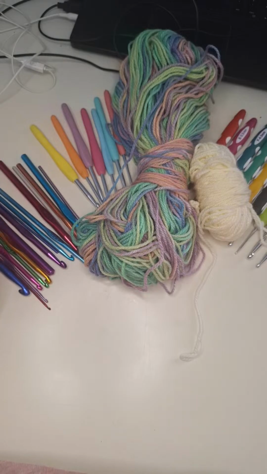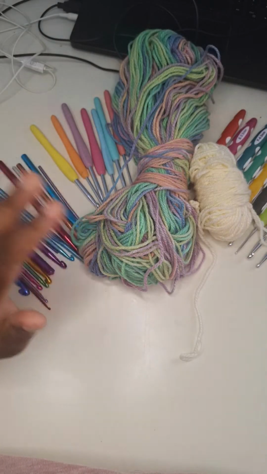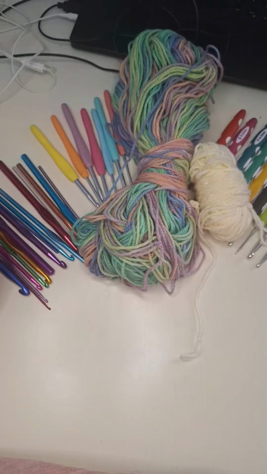So today is not about speed. Today is not about fast forwarding everything. We're taking everything step by step and, you know, easy.